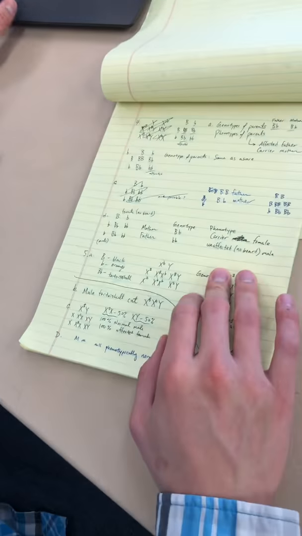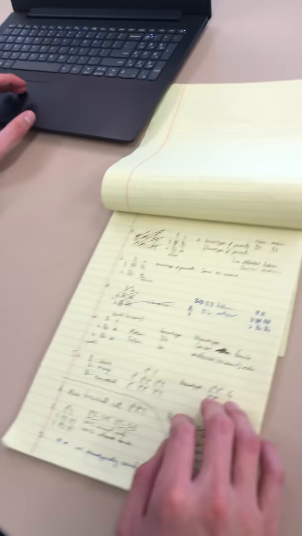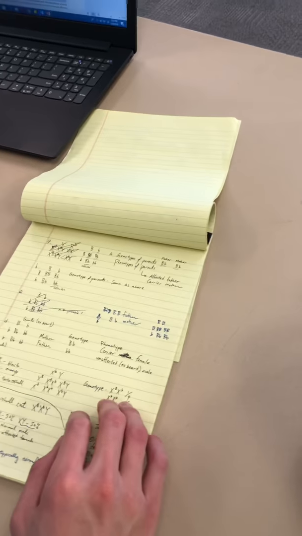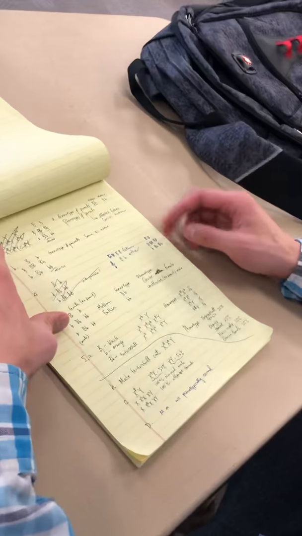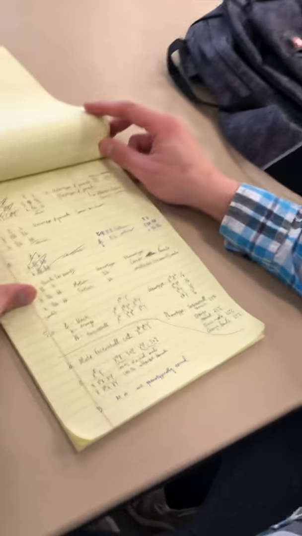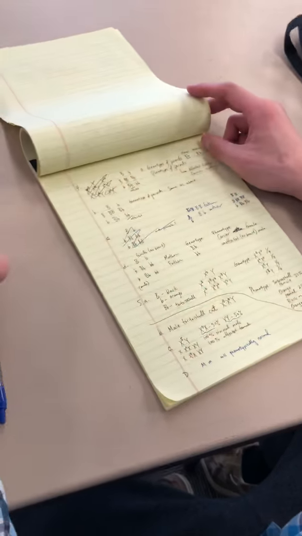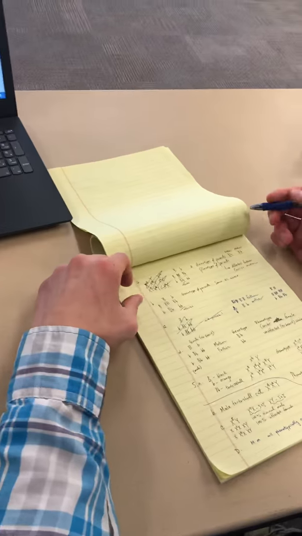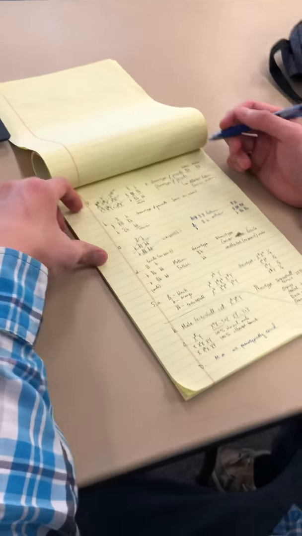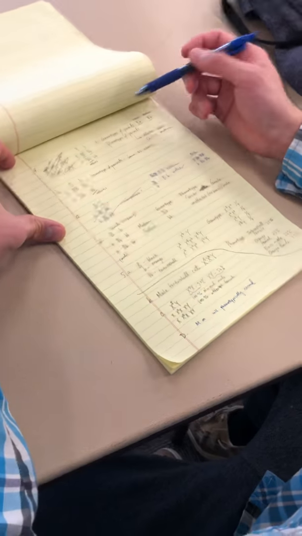So we're doing question 4. The presence of beard in some species of goat is determined by an autosomal gene that is dominant in males and recessive in females. So question A asks, suppose that a cross produces a 3 beard to 1 no beard phenotype ratio among the male offspring. What are the genotypes and phenotypes of the parents?